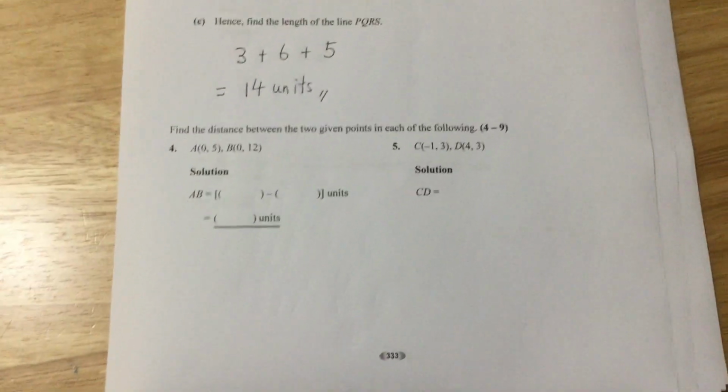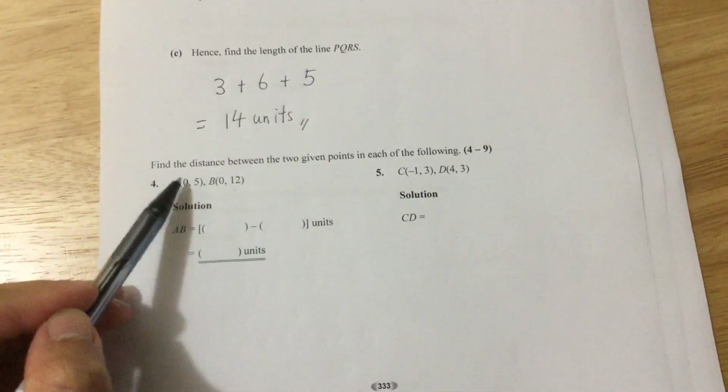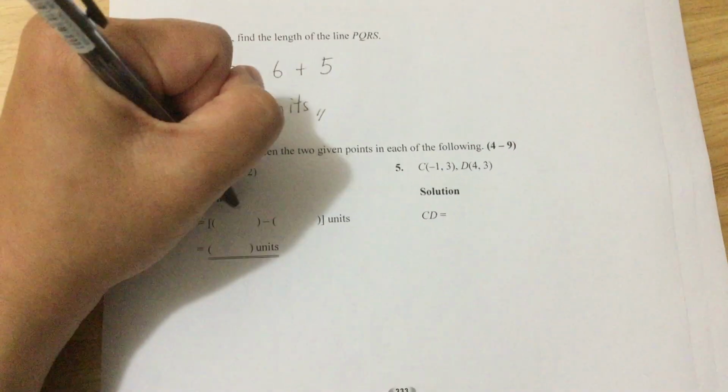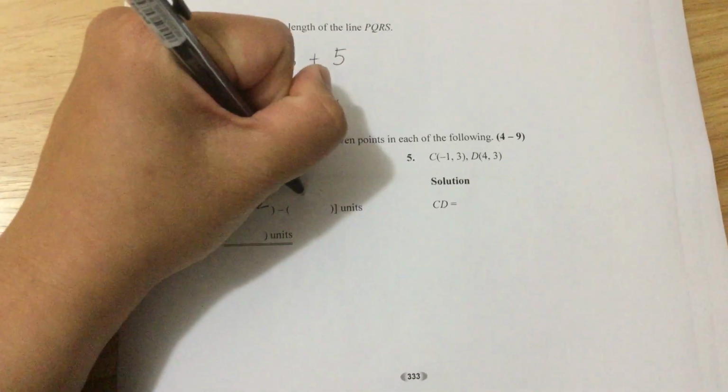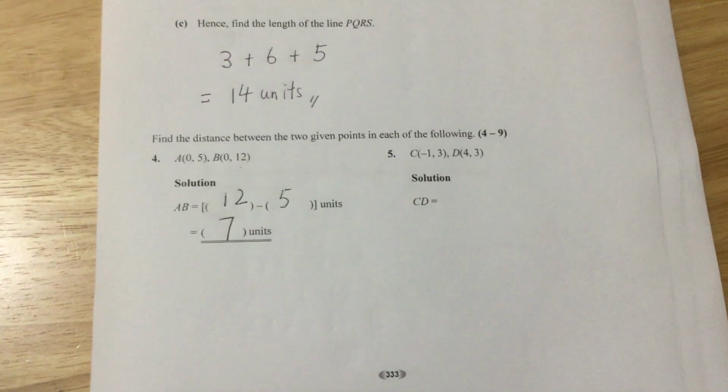Okay, now question 4, obviously, 2 and 0 we do not consider. We only consider 5 and 12. So 12 is bigger, so the answer is 12 minus 5. So this one is 7 immediately.